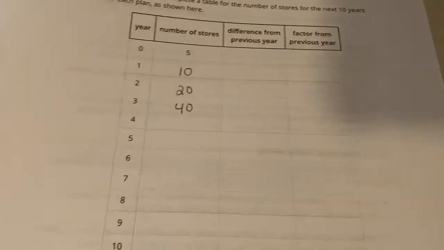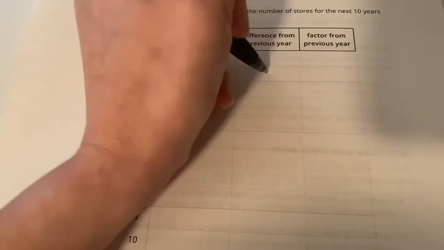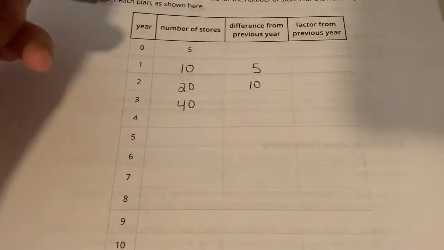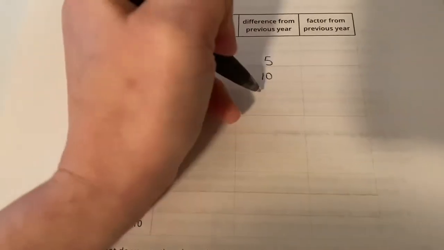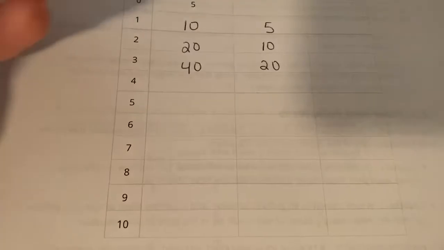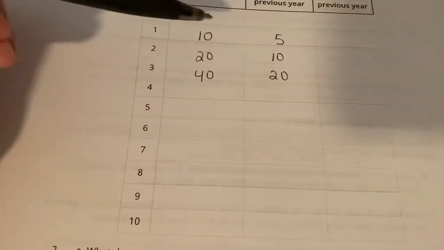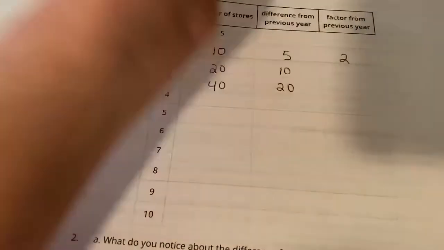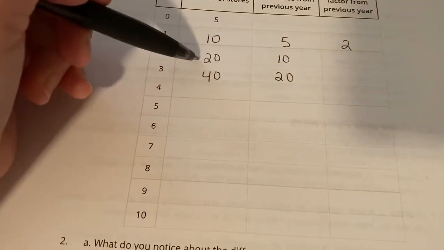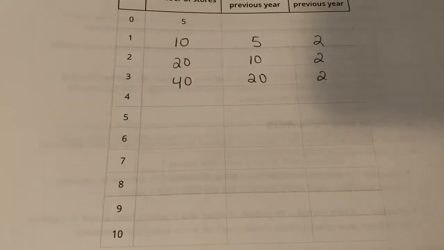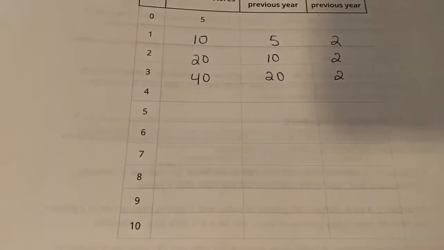Well, the difference from the previous year, from 5 stores to 10, is 5. From 10 stores to 20 is 10. From 20 stores to 40, that's 20. So your difference, you can see, is changing. But what about your factor? What times 5 gives me 10? It would be 2. What times 10 gives me 20? It would be 2. And what times 20 gives me 40? That would also be 2. So you can see now that your factor is staying the same.